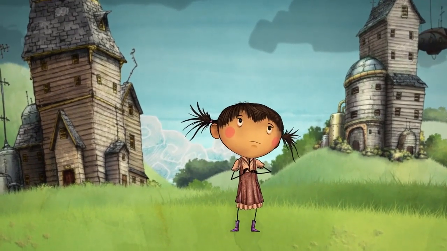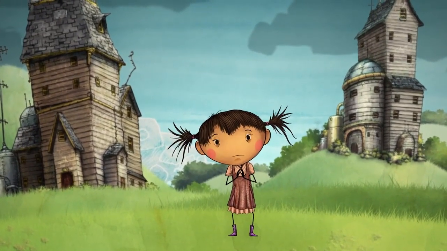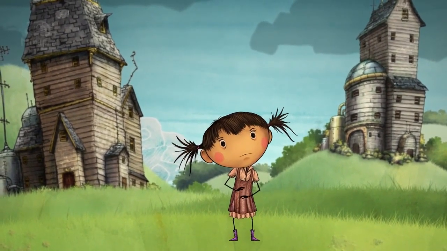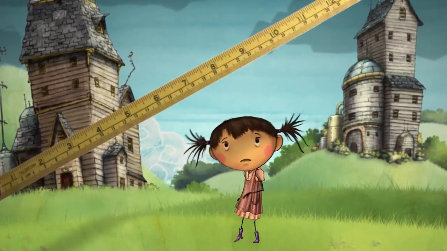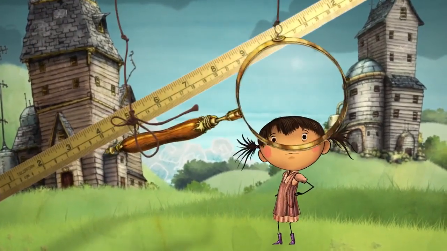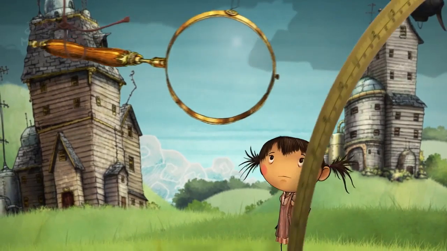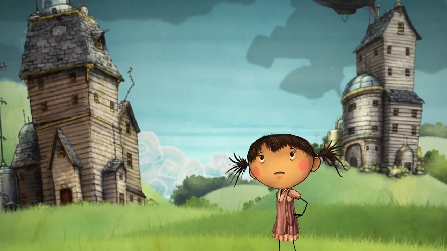Hey! Do you know what nano means? It means small, very small. It is 1,000,000 times smaller than the smallest measure on a ruler. If you want to get an idea of how small a nanometer really is, you'll need to take a piece of hair from your head.